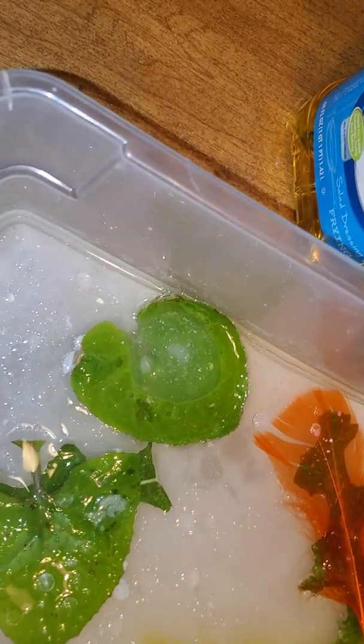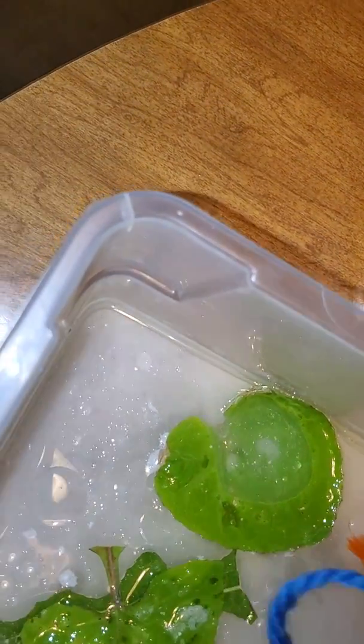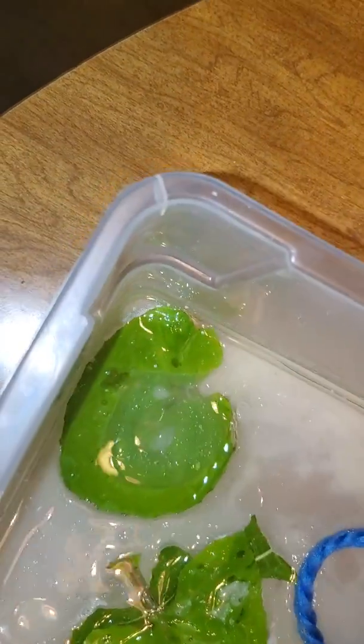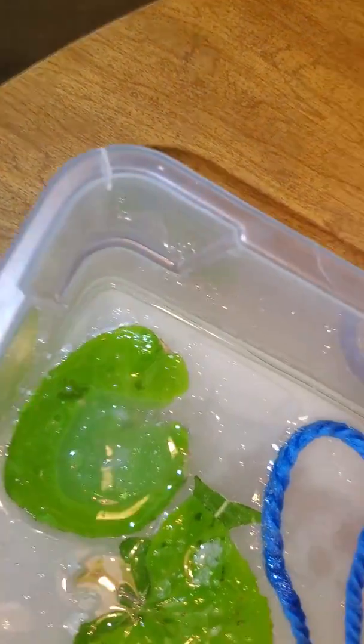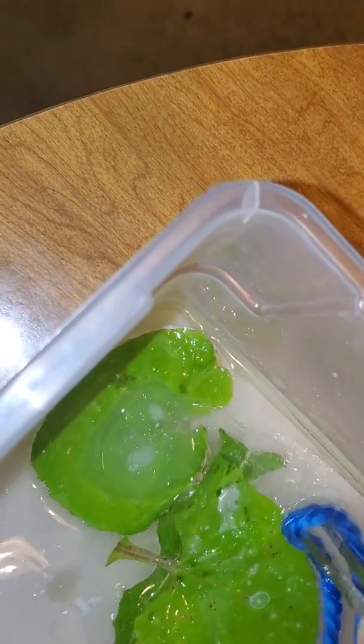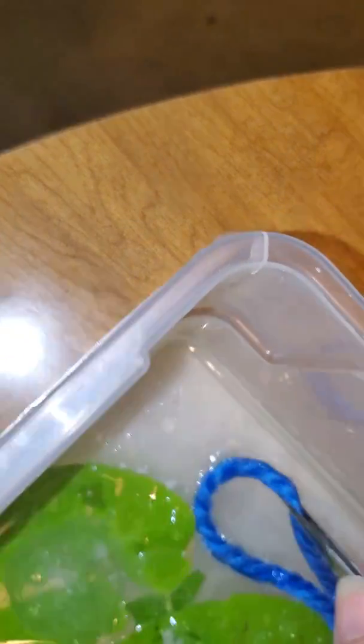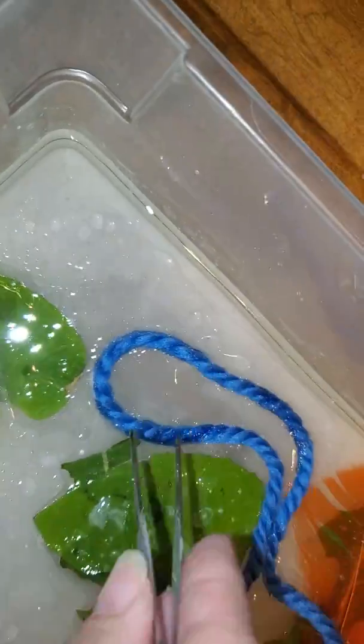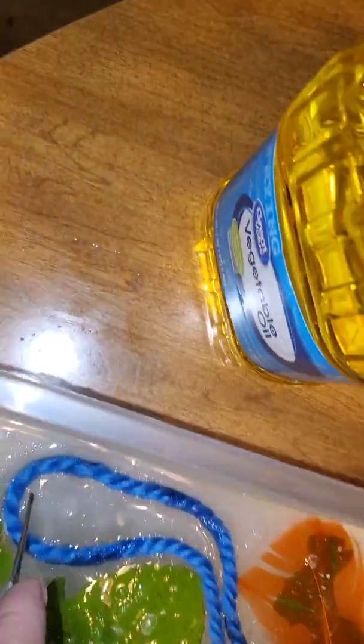Okay, let's try soaking up some of it with our string. Let's leave that in there for a second and move it around to see if we can get some. That is not even really soaking up well.